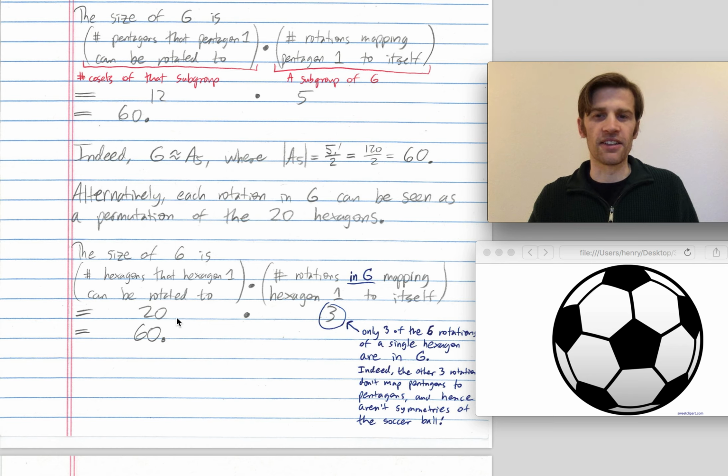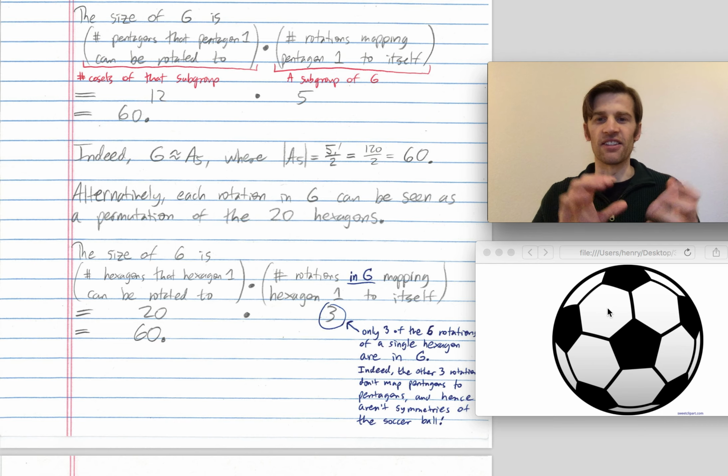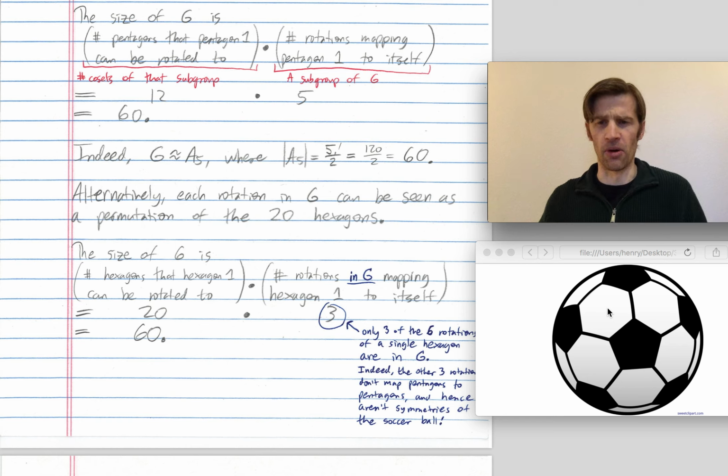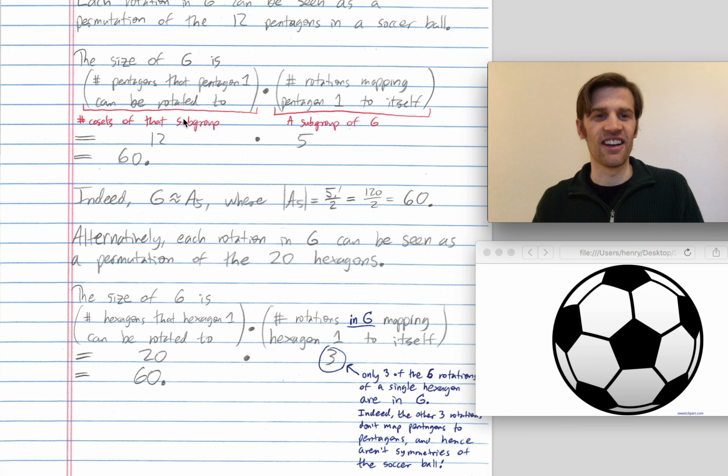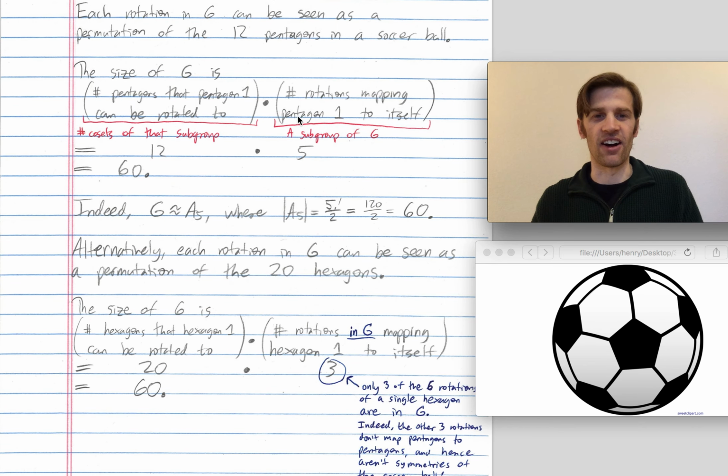How many hexagons could this hexagon get mapped to? Well, it turns out that there's 20 different hexagons in the soccer ball. You can see 10 of them here, and then there's 10 on the back face. So the size of our orbit, we'll call it, will be 20. So the total size of this rotational group is going to be 20 times 3, or 60. So we got the same answer, the right answer, 60, whether we focused attention on a pentagonal face or a hexagonal face.